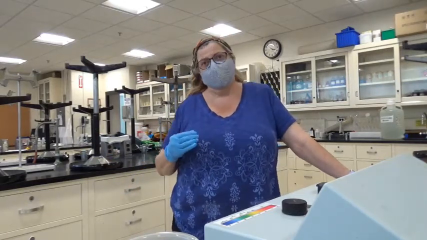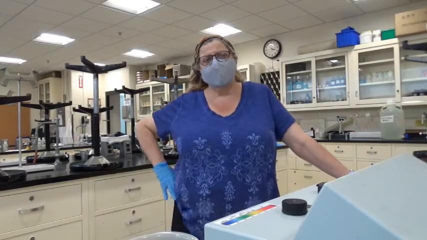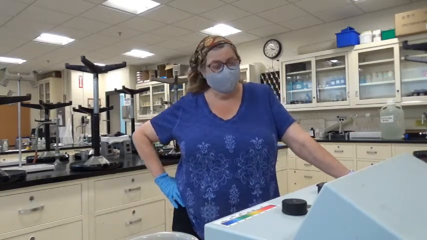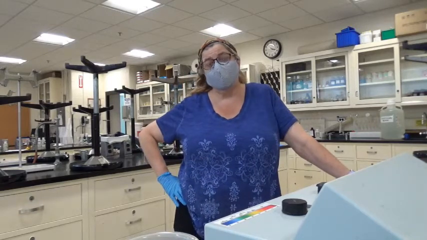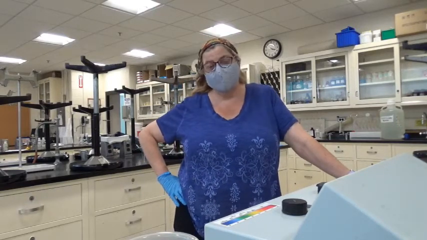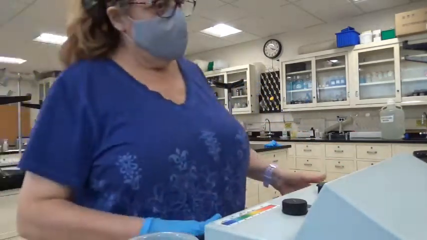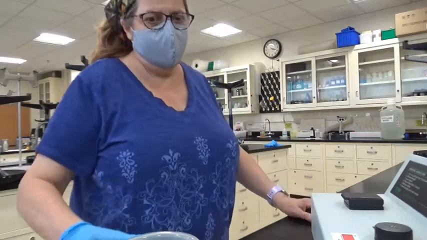And the ammonia complex has a very distinctive absorption at 600 or so nanometers. So we're going to measure the absorbance of both of these solutions at 600 nanometers. So I'm going to use a Spec 20 to do this.